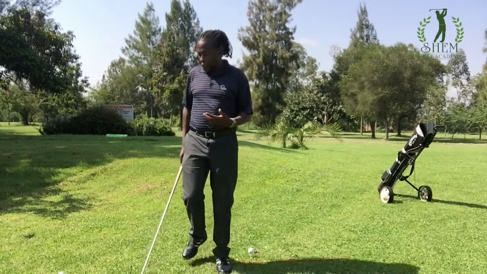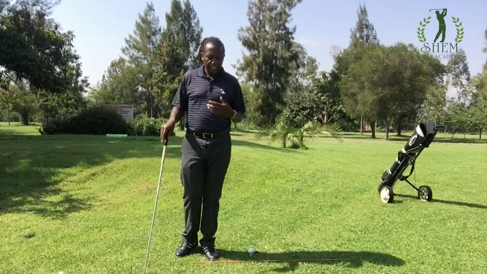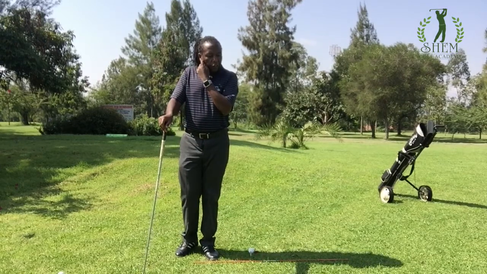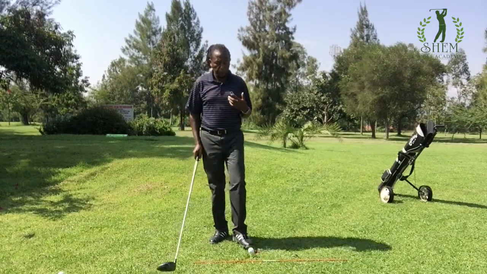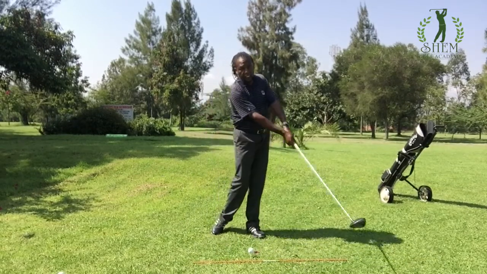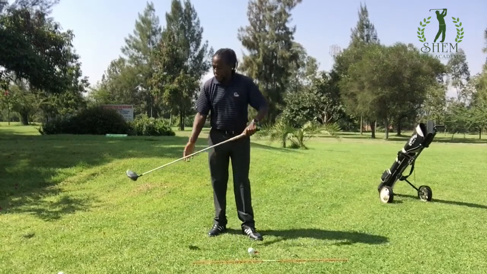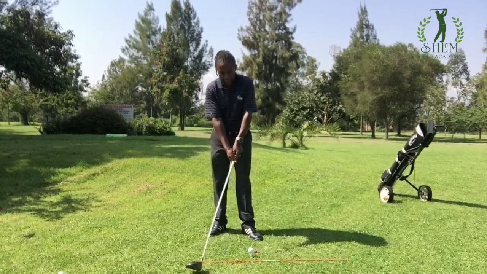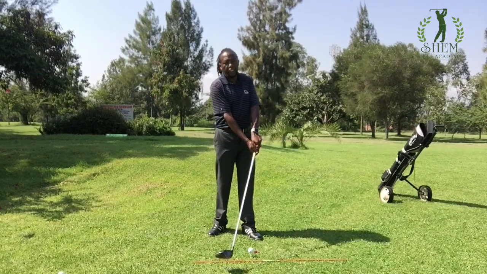So what are the causes of a slice? For those people who have looked at the dynamics of the rules of ball flight, there are only two things that affect the shape of a shot. One is the direction that your club is traveling, and two is the direction of the face at impact. So it's the combination of two things.